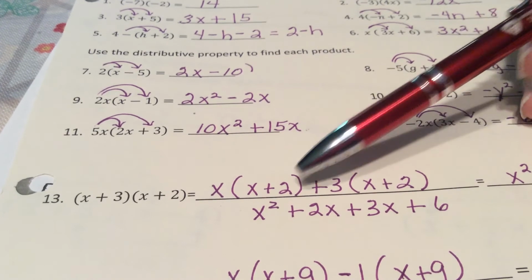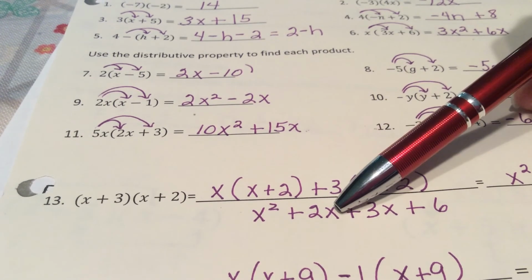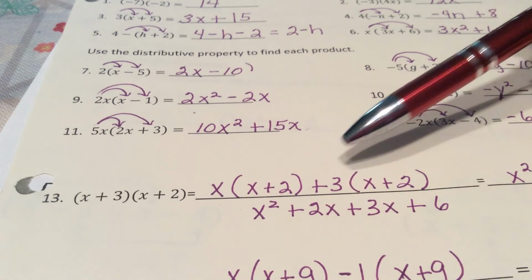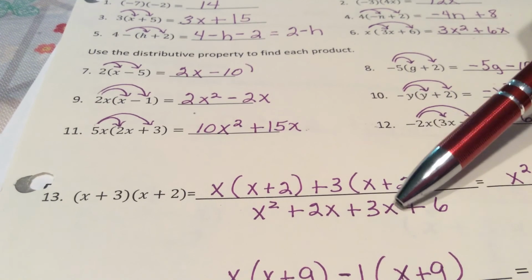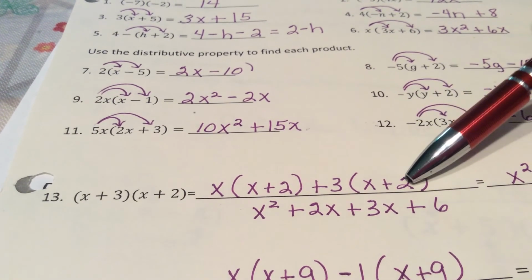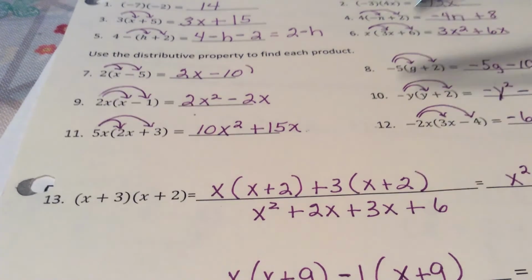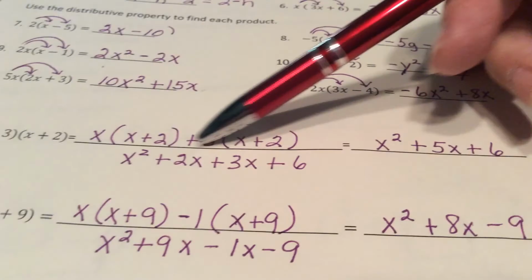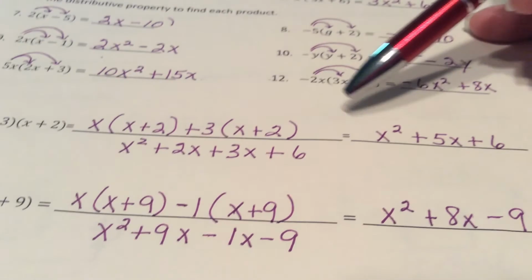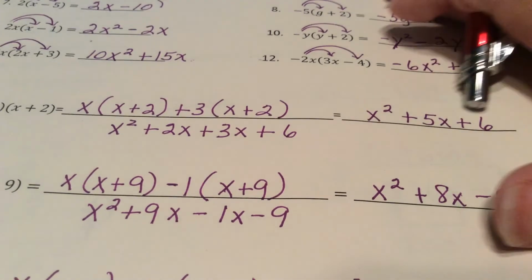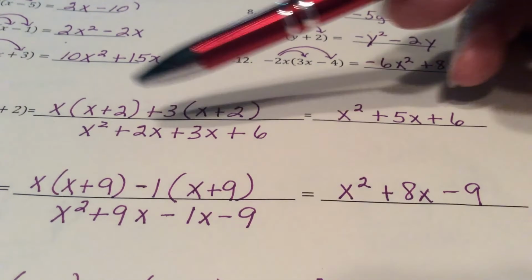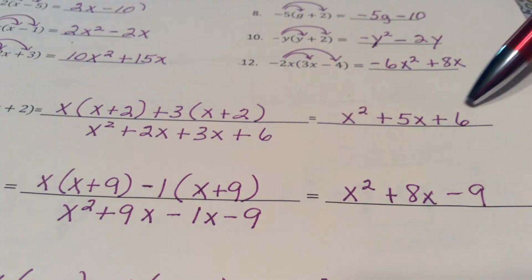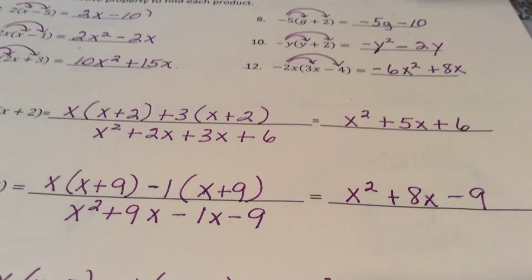X times positive 2 is plus 2x. Now we'll take positive 3 times x. We get plus 3x. Positive 3 times positive 2 is positive 6. Now when we add these two, we can add the 2x plus the 3x. So our answer is x squared plus 5x plus 6.